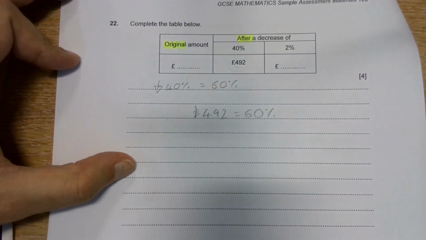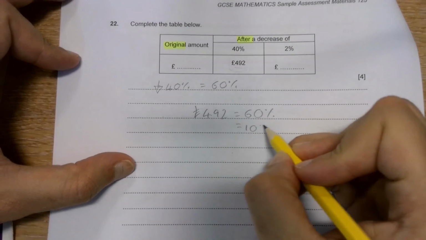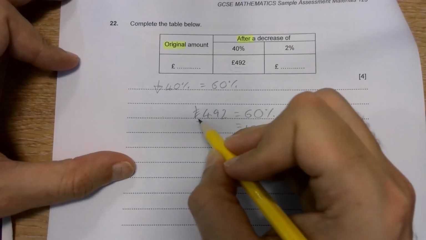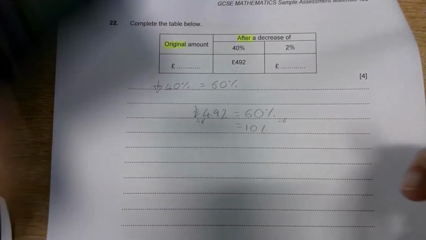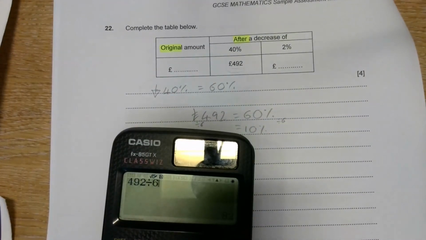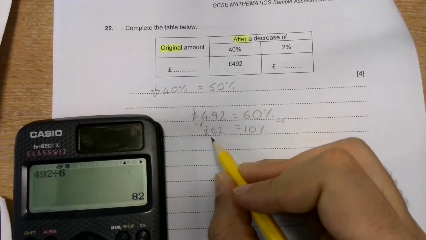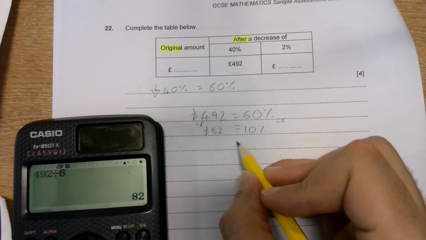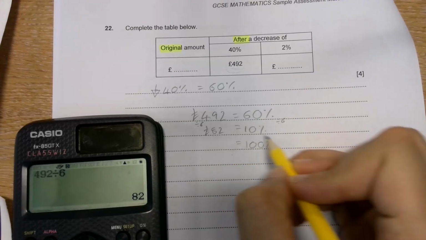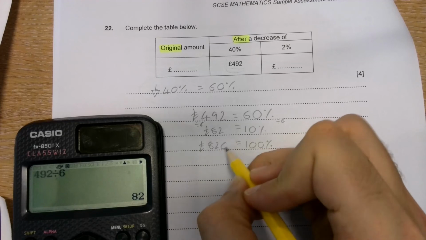60%. So I can figure out what 10% would be. How do we get from 60 to 10? Well, that would be dividing by 6, so I need to divide this side by 6. So I'm going to do 492 divided by 6, which will give me 82. And if £82 is 10%, to figure out the whole amount, which would be 100%, I times that by 10, so that would be 820.